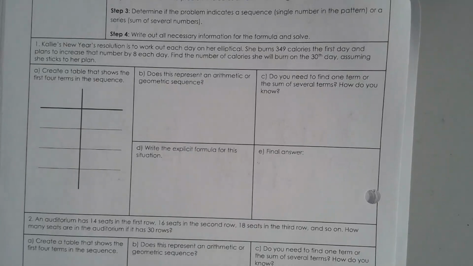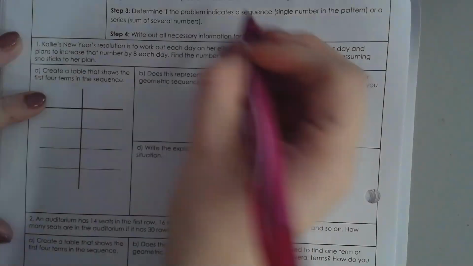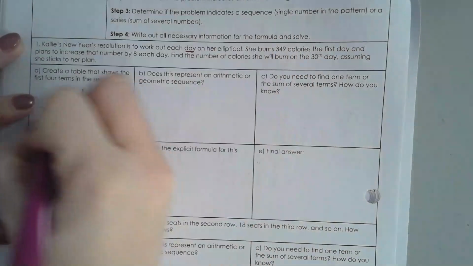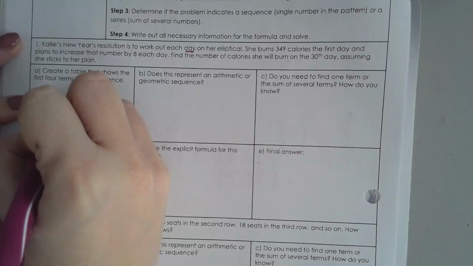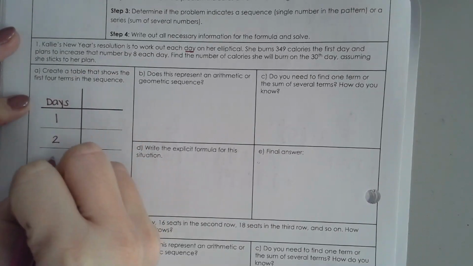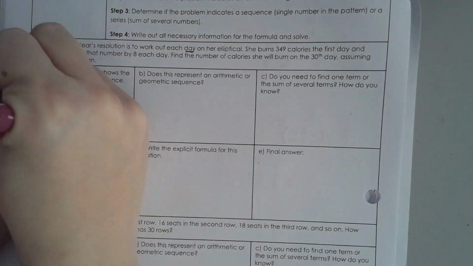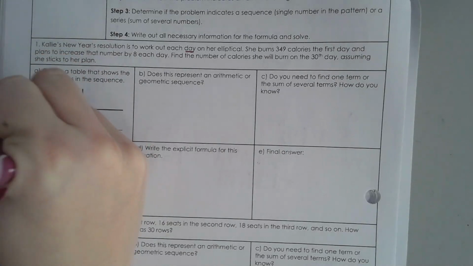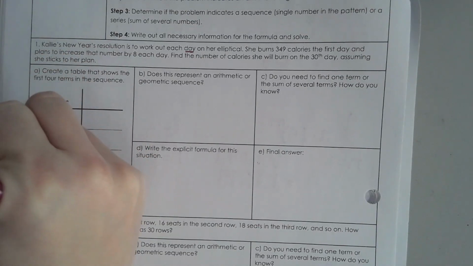So I've got a table for you. It's by days. So day 1, day 2, day 3, and so on. So like day 1 is your first term. That's A1. So like this is A1, A2, A3, and A4.